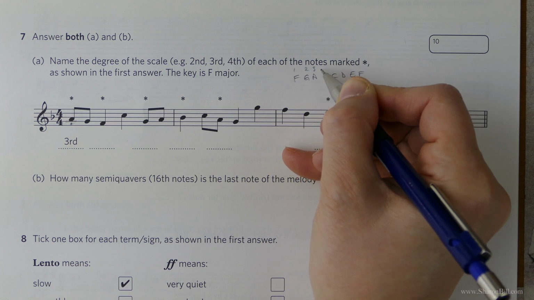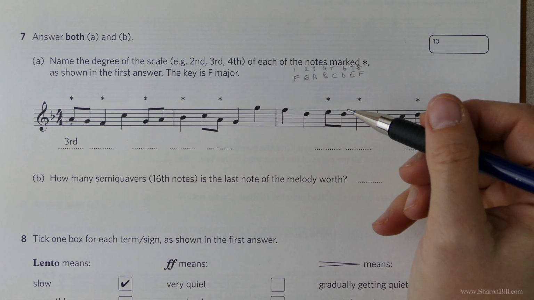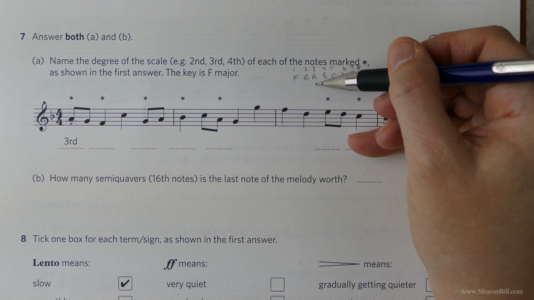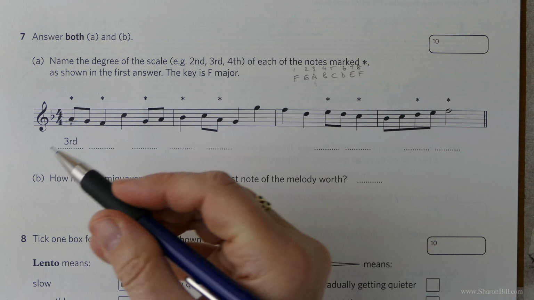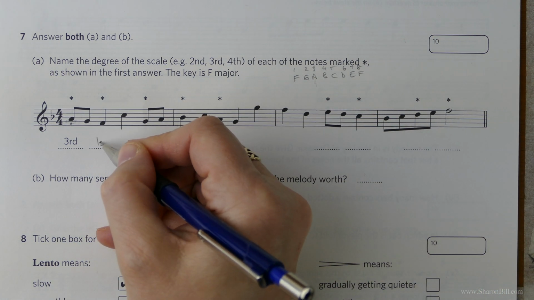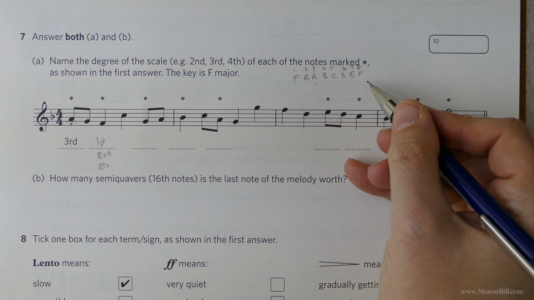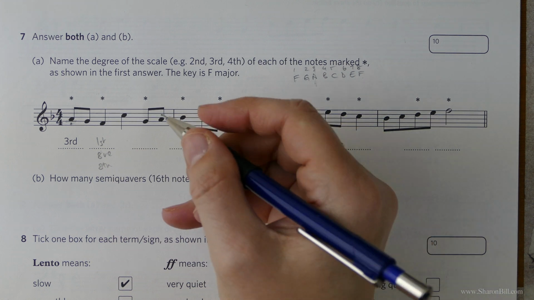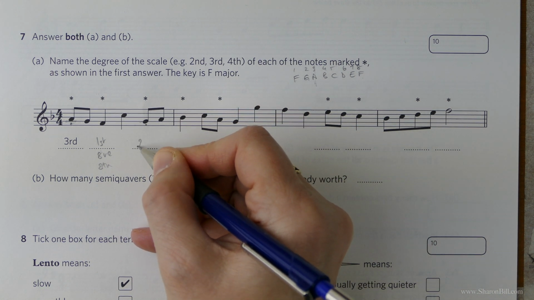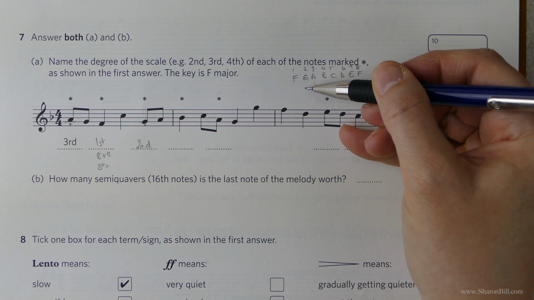1, 2, 3, 4, 5, 6, 7, 8. Of course, I know it's B flat, but your key signature takes care of that. We can double check and see that F is the third. 1, 2, 3. So here we have an F. That's the first, or we could say an octave, or we could say an eighth. It's the same principle. So here, if F is 1, G is 2, so that's the second. We can see that's clarified there.